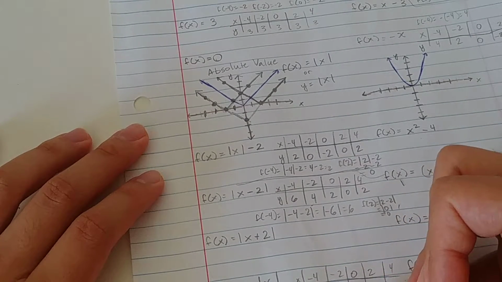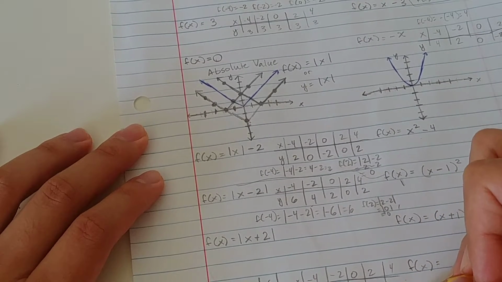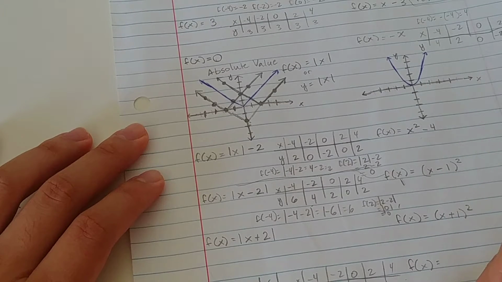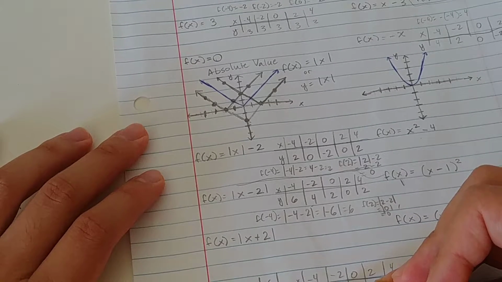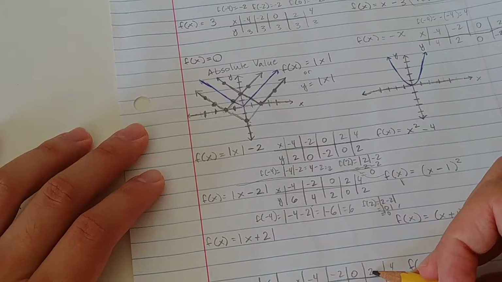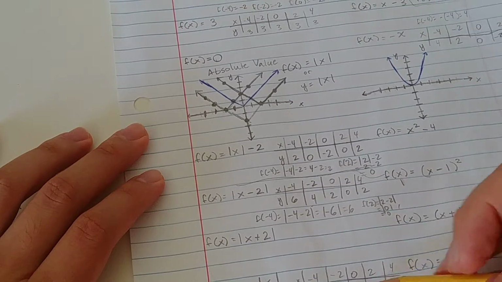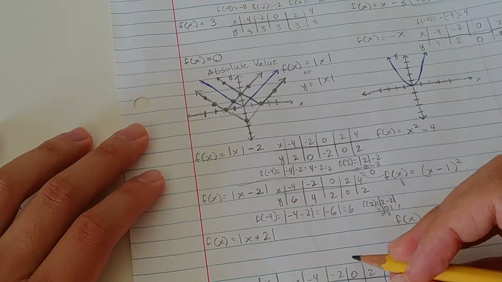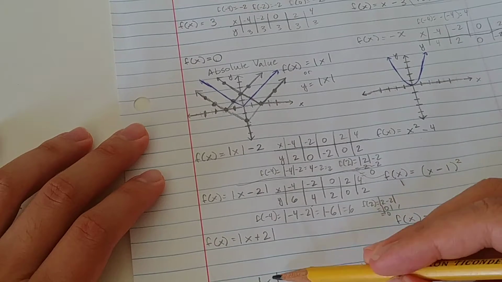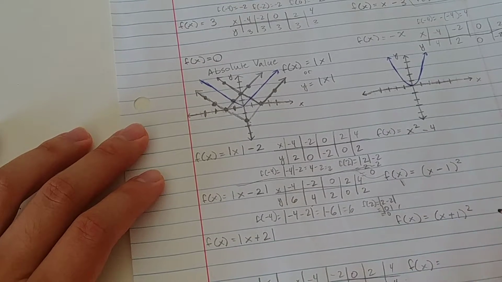Here, negative 2: the absolute value of negative 2 is 2, and we still have that negative on the outside, so it's still negative 2. And 0 goes to negative 0, but there's no negative 0. And 2, the absolute value of 2 is 2, but you have a negative there, so it's a negative 2 as well. And the absolute value of 4 is 4, and you have the negative on the outside, so negative 4.